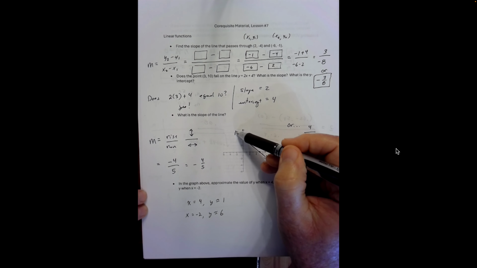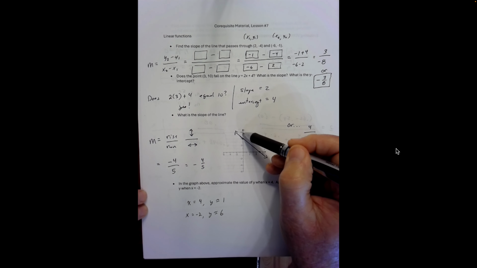Now, in the graph above, approximate the value of y when x is equal to 4. That's equivalent to coming in to x equal 4, coming up to the line and coming over to the axis. So it's approximately 1. And for x equal -2, I come up to the line, come over to approximately 6, maybe a little bit below 6, maybe like 5.8 or something like that, but very, very close to y equals 6.